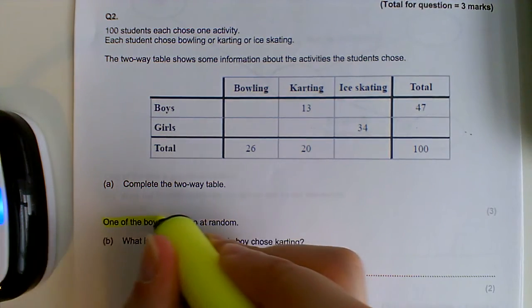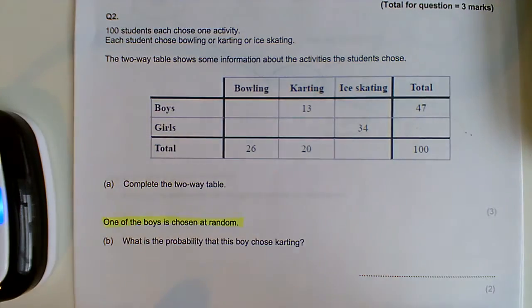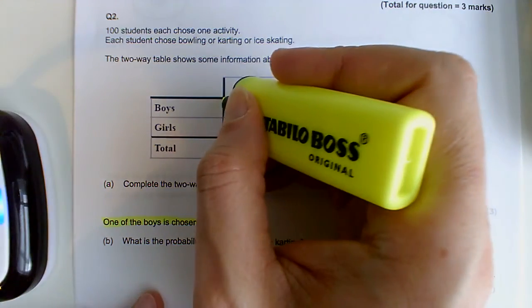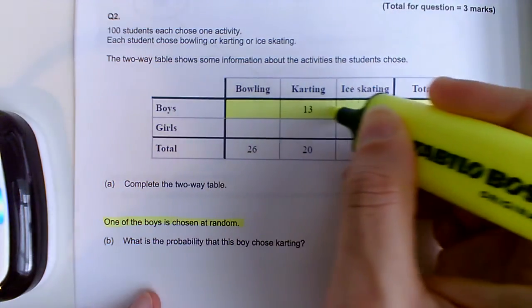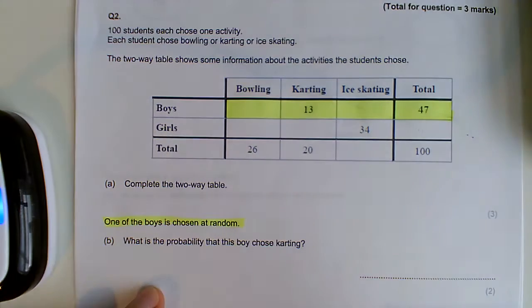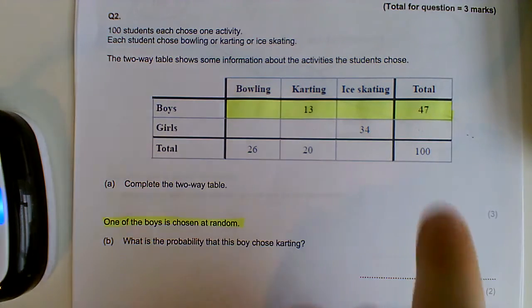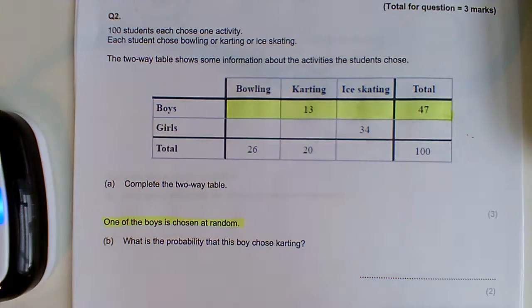What that means is that when you look at your data, you can only look at the boys row. Our denominator isn't 100 for this fraction, it's going to be 47. So have a little think about how you can answer that one, and then when you're ready, come back and we'll go through this together.